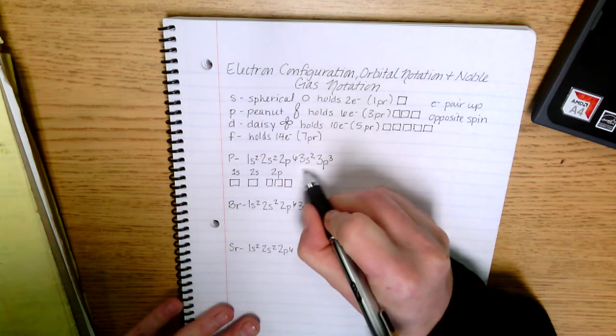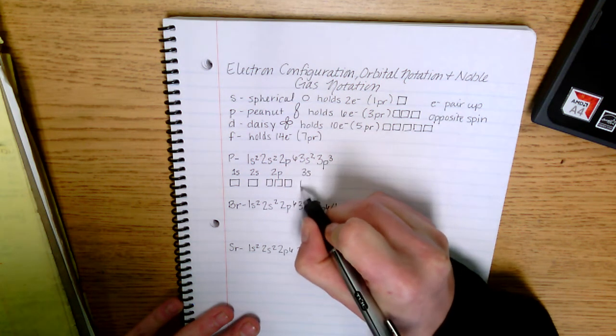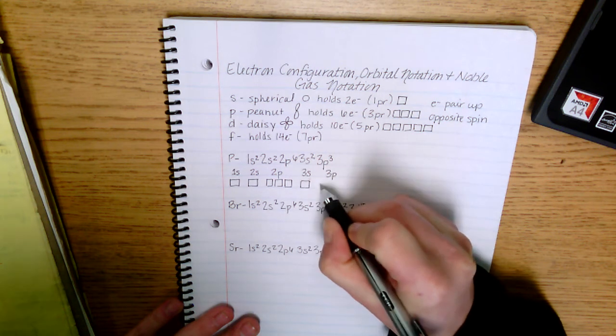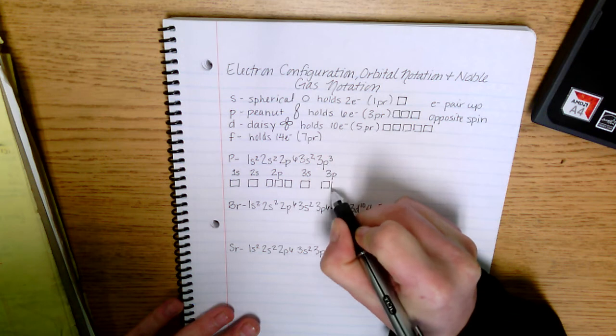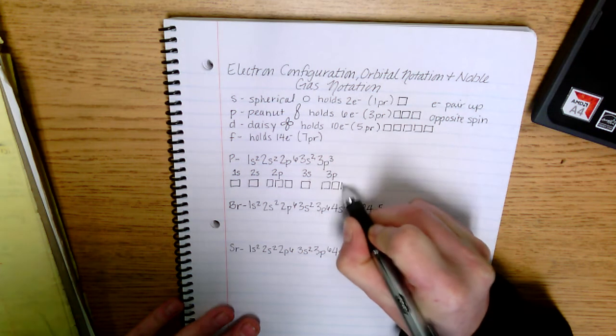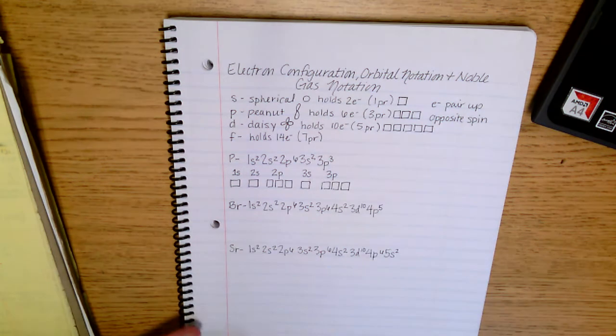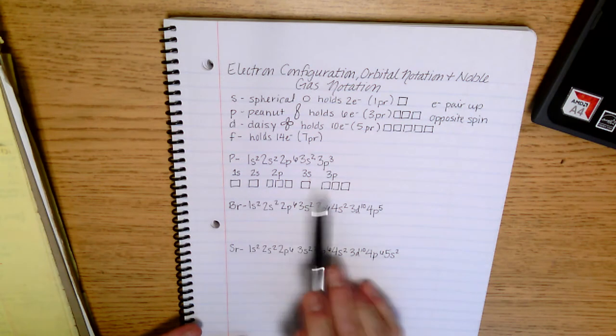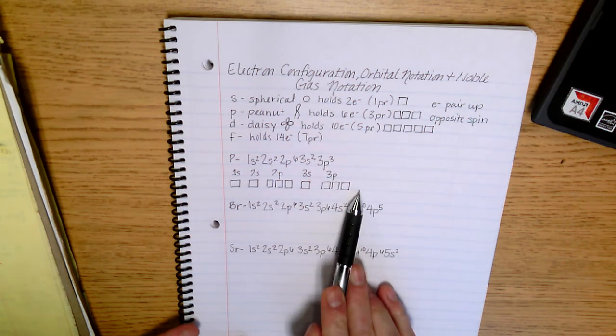Then we have the 3s orbital. It's going to get 1 box. And then we have the 3p orbital, which will get 3 boxes. Okay, so an S, a P, an S, and a P.